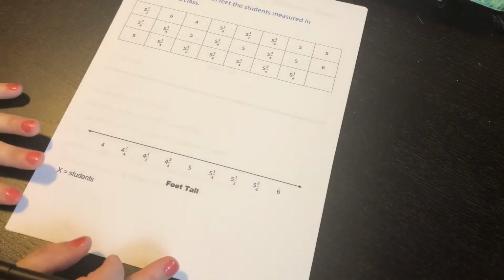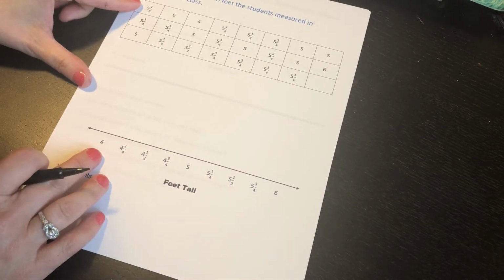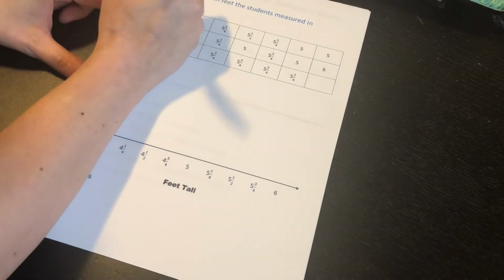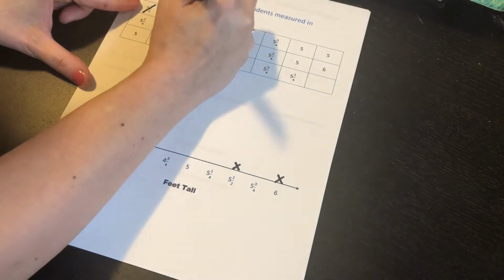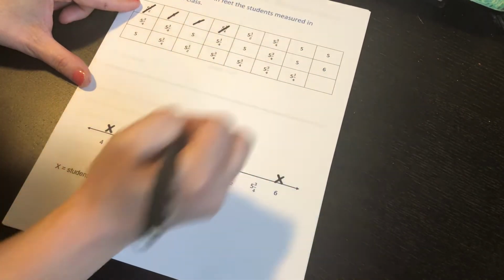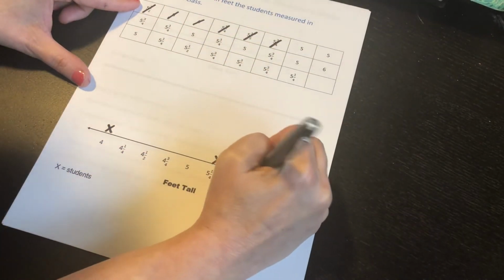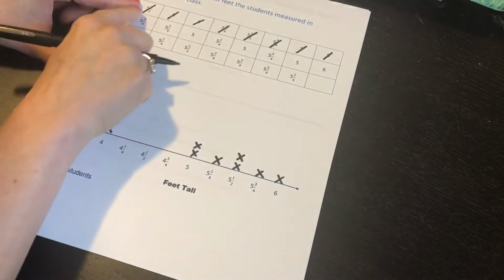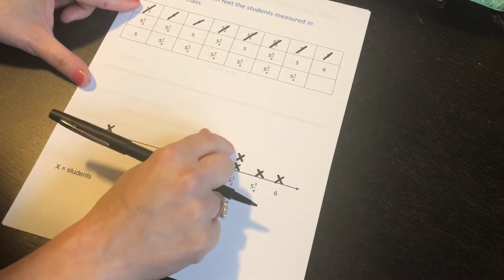I'm going to show you one more time how to plot data on your line plot. All right, so the lowest data for this set of data was 4, and the greatest was 6, and we're counting in fourths. 5 1/2. Got ahead of myself. I've got to slow down. Fortunately, it is really easy to make a mistake when you're putting on these X's. All right, there are 8 in a row, so I should have 8 X's. 1, 2, 3, 4, 5, 6, 7, 8. Okay.